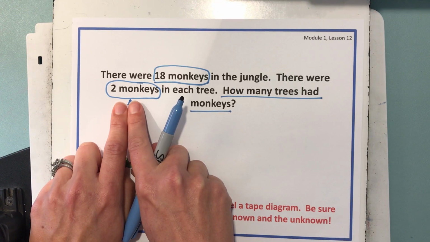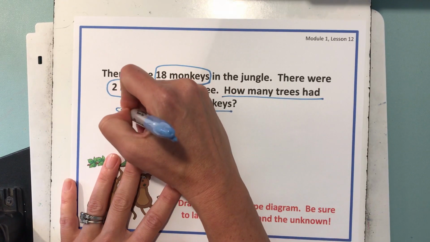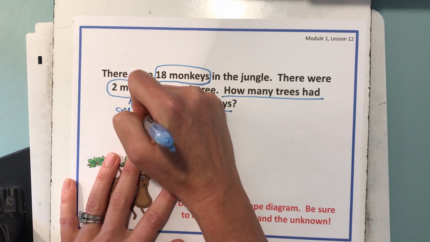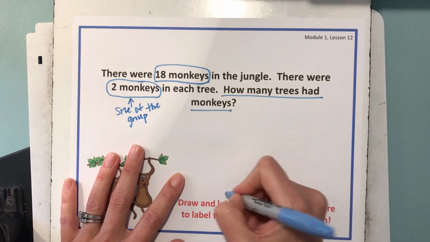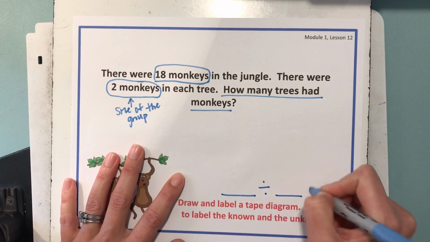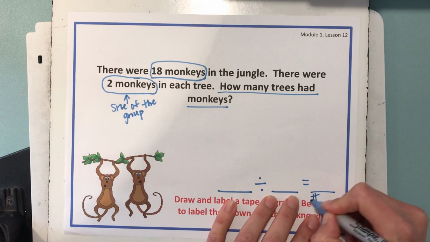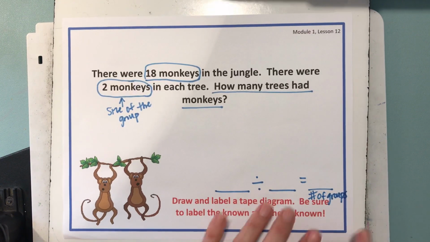That would be the number of groups, the number of trees, okay? So this is the size of the group, how many monkeys are in that tree. And now we need to figure out the quotient here, and this is going to be the number of groups. You guys see that? Yep, you can.